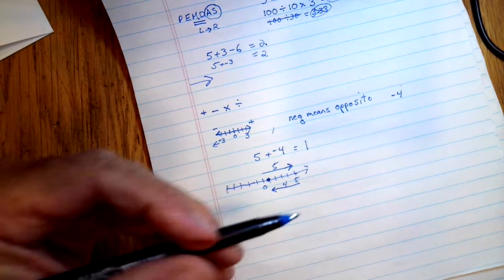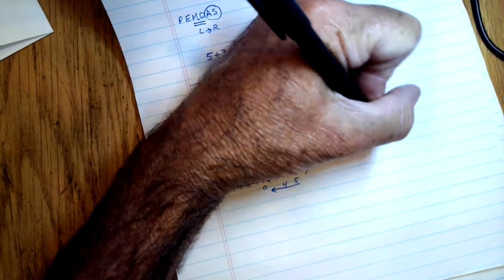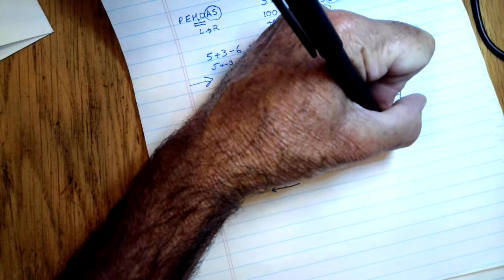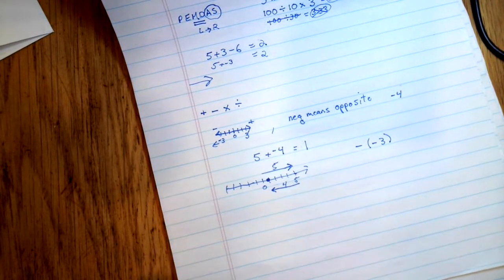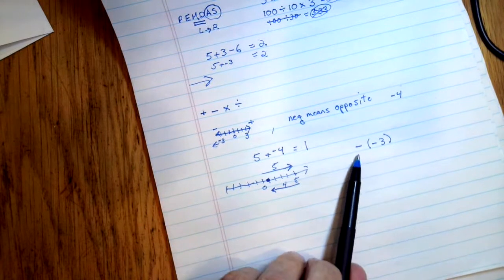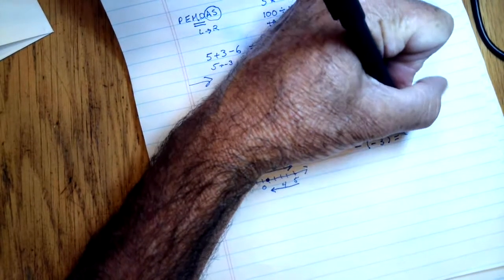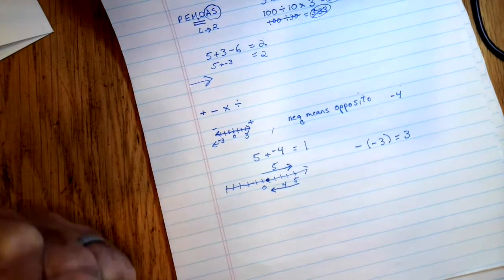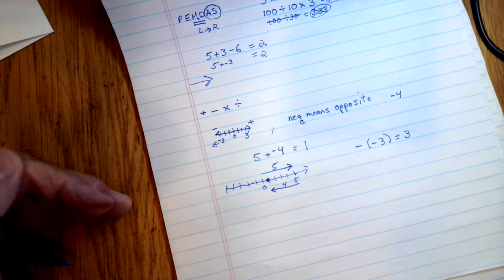So what's the opposite of 3? Well, what's the opposite of 3? That's an arrow going to the left. What's the opposite of an arrow going to the left? It's to the right. So the answer would be 3. So this is where we get the idea of the negative of a negative is a positive.